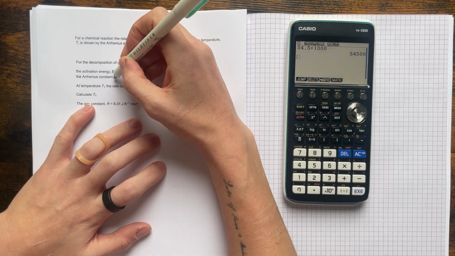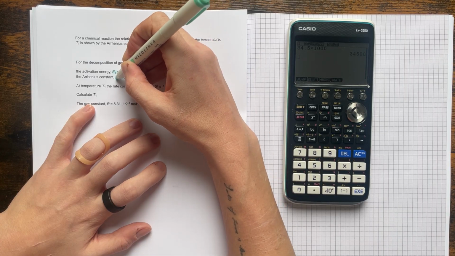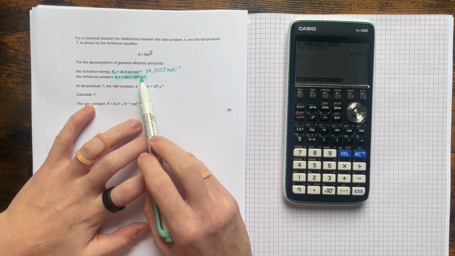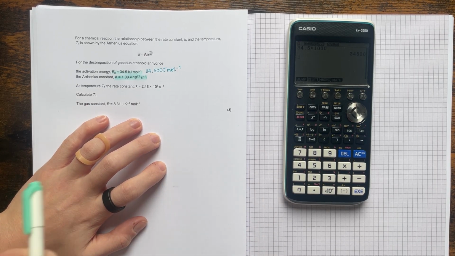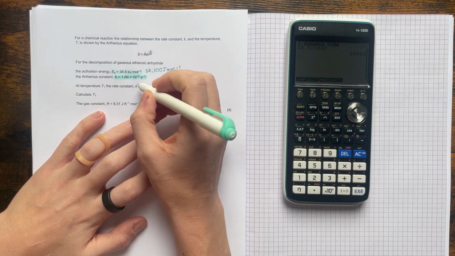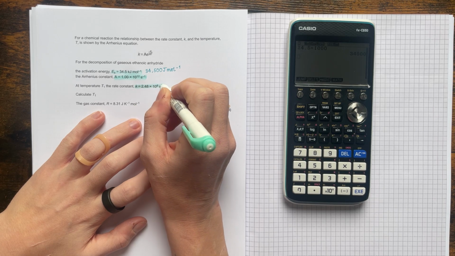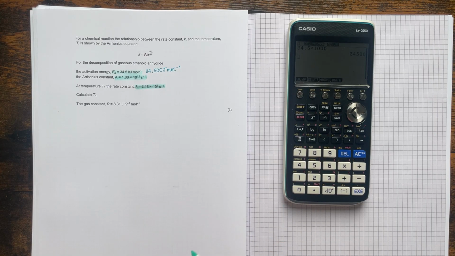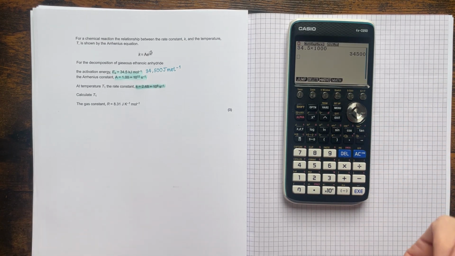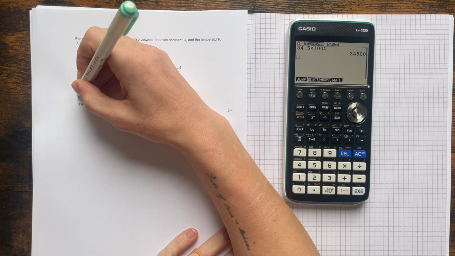We've also been given the Arrhenius constant A, which we'll never need to convert. It's always going to be in the same units as the rate constant k. So we just need to be able to sub that in. And then we're told at temperature T1, the rate constant is 2.48 times 10 to the 8 seconds to the minus 1. Again, we know the rate constant has different units depending on the overall order of our reaction, so we're not going to need to convert that. It might be that you have to work that out in a previous part of the question. Obviously we didn't here. And then our job is to calculate T1.